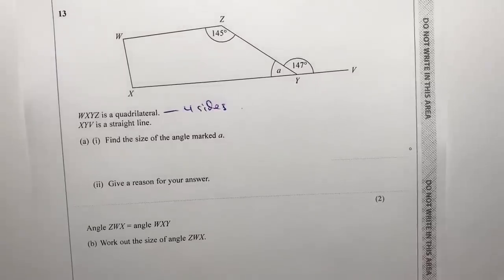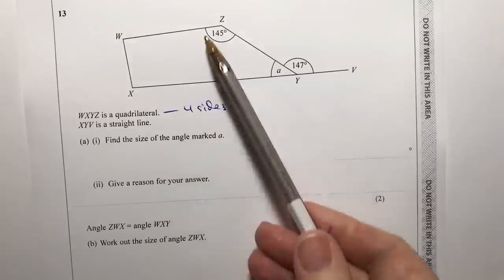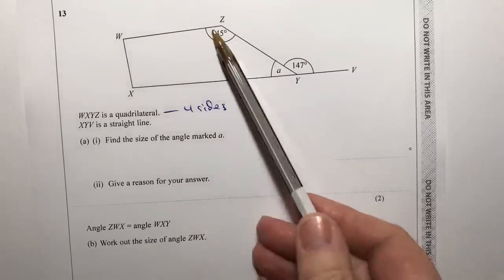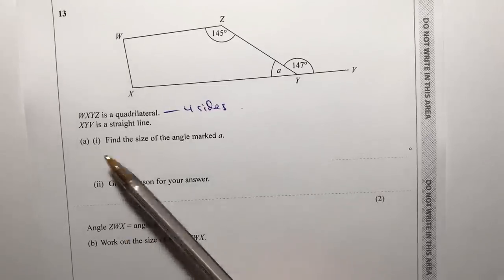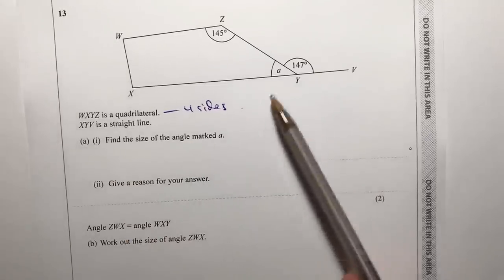Okay, so if it's a quadrilateral, then you need to appreciate that all of the angles inside a quadrilateral add up to 360 degrees. Okay, so if they all add up to 360 degrees, it'll enable us to work out some of the internal angles, and we're going to be coming to that in part B. In part A1, however, we've got to work out the angle marked A.